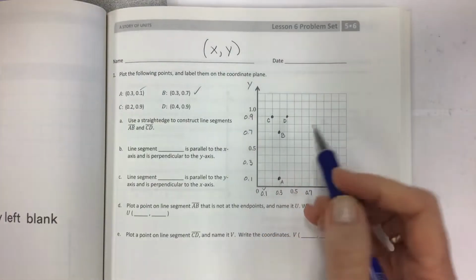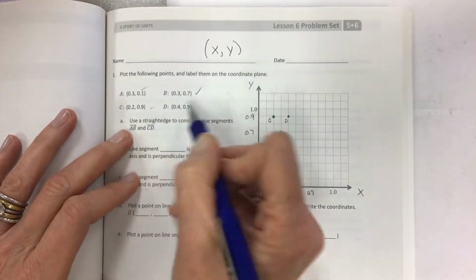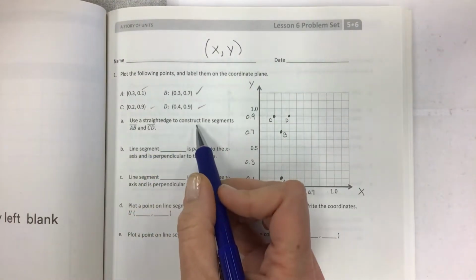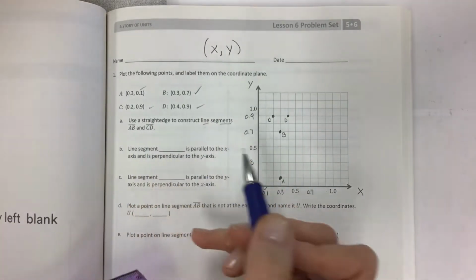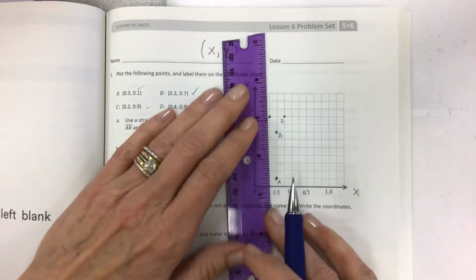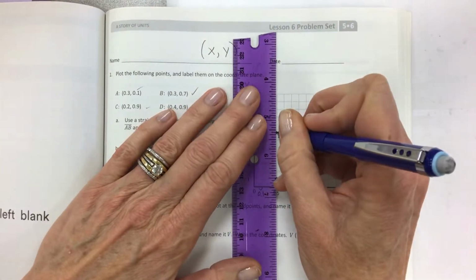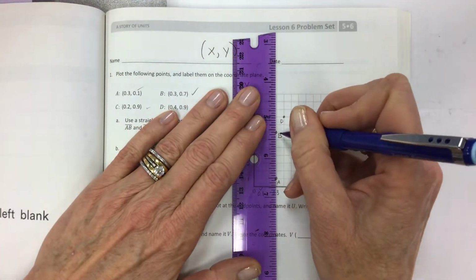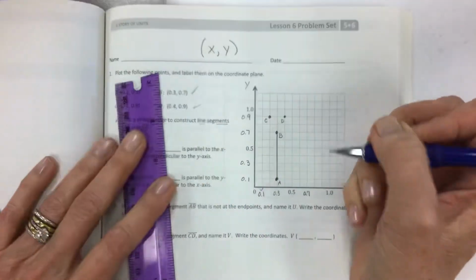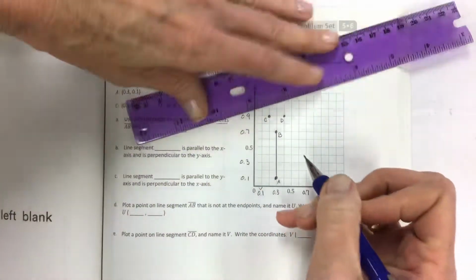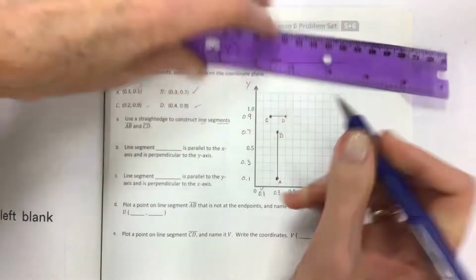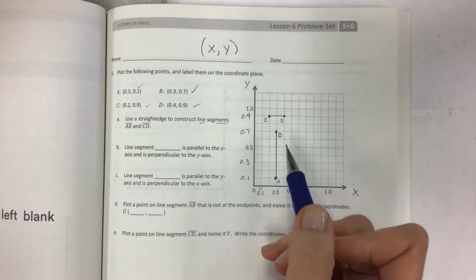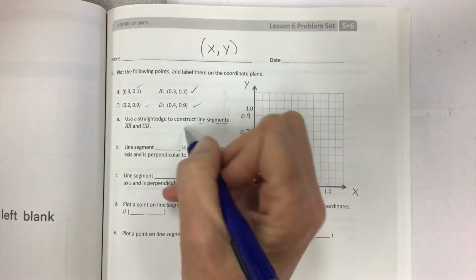Now, it says use a straight edge to construct line segments AB and CD. A line segment is just between the 2 points, so stop right on those points. Line segment CD, stop right on those points. Don't extend it and don't put arrows. Line segments, done.